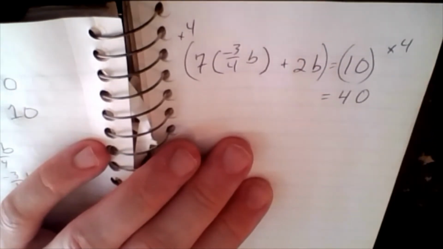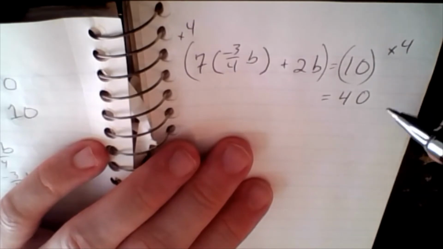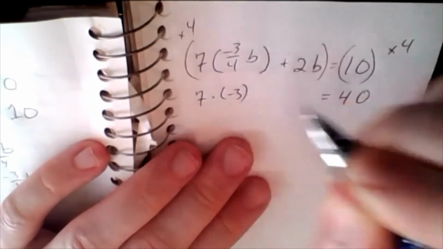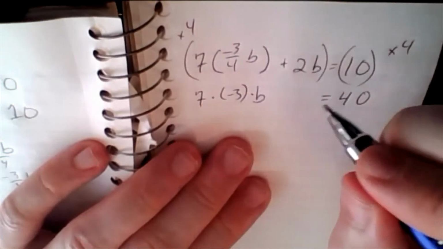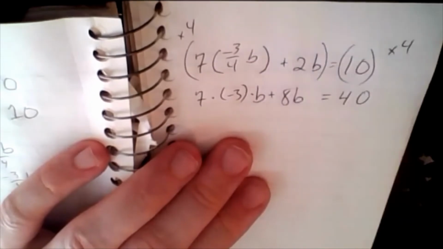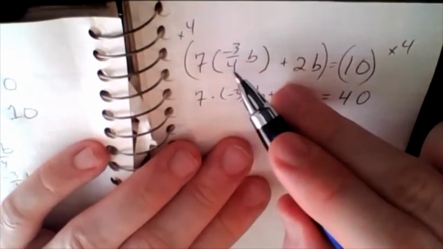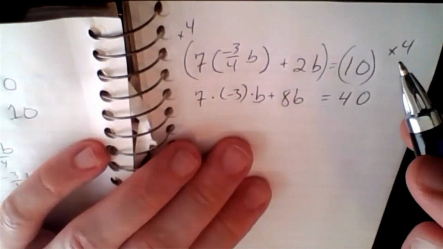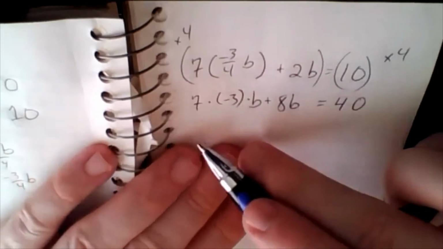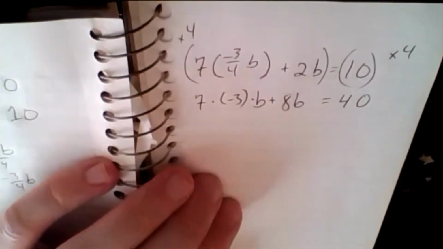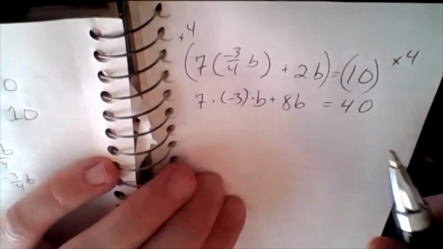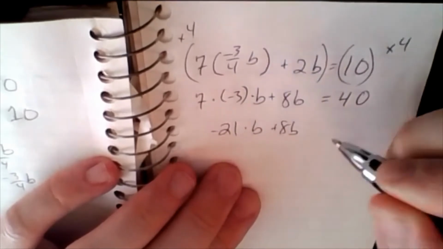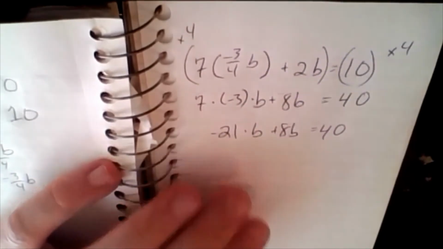On the right-hand side, 10 times 4 is 40. Good. On the left-hand side, I have 7 times minus 3 times b. And this is going to be added to 8 times b. So here, I've canceled the denominator, but I also had to multiply the 4 onto the 2b. I remember that 7 times a positive 3 is positive 21, so 7 times a negative 3 must be negative 21 times b, plus 8 times b, and this is all equal to 40.